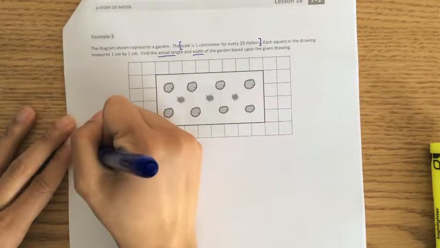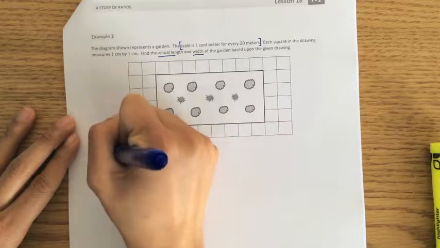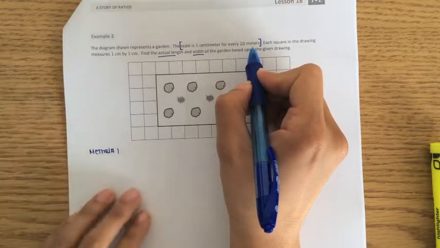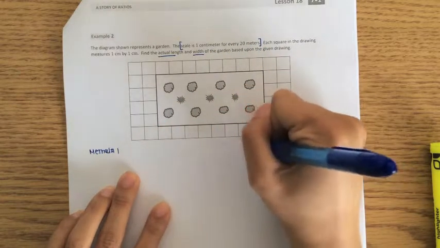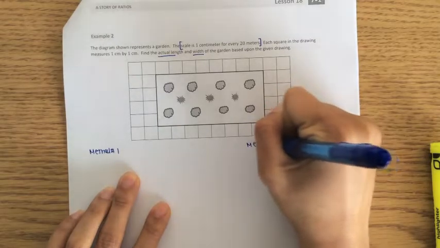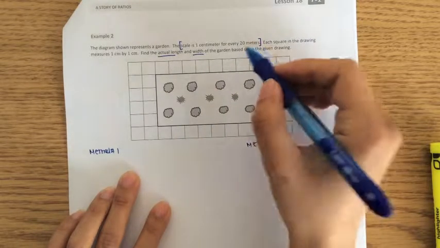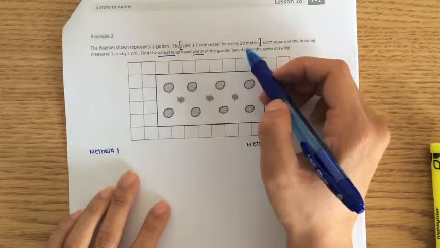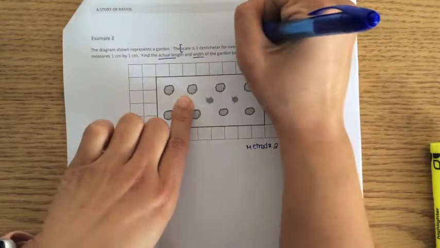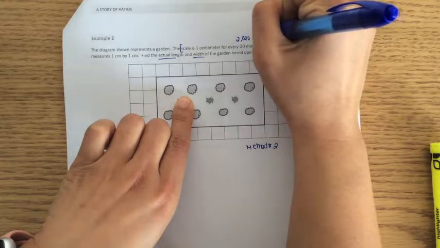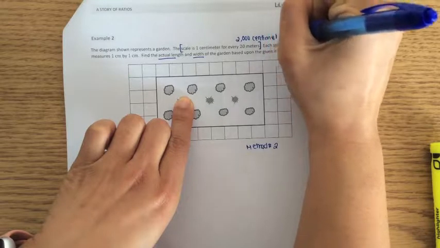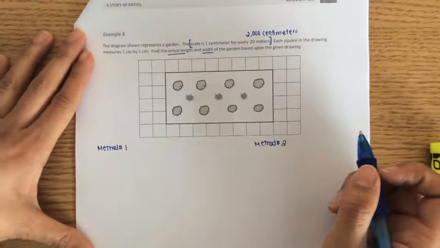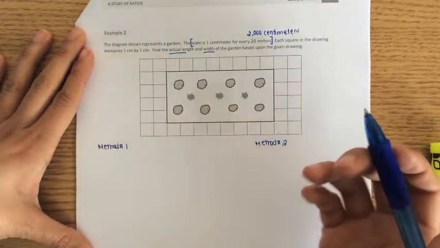So what we're going to do are two different methods. Method 1 is to use the scale that they give us, which is that for 1 centimeter, it's going to be 20 meters. Method 2 is that we're going to be using a scale factor, which is we're going to change everything into centimeters. So if this is 1 centimeter, this is actually going to be 2,000 centimeters here. Both will get you the same answers in the end, but again, we're going to try it two different ways to make sure that we could do it both ways if needed.